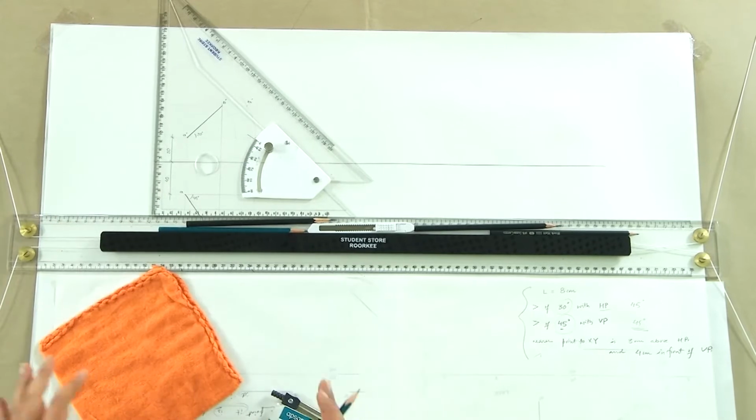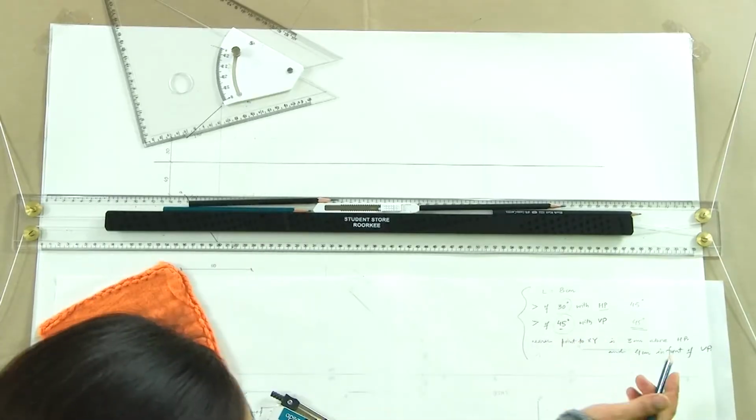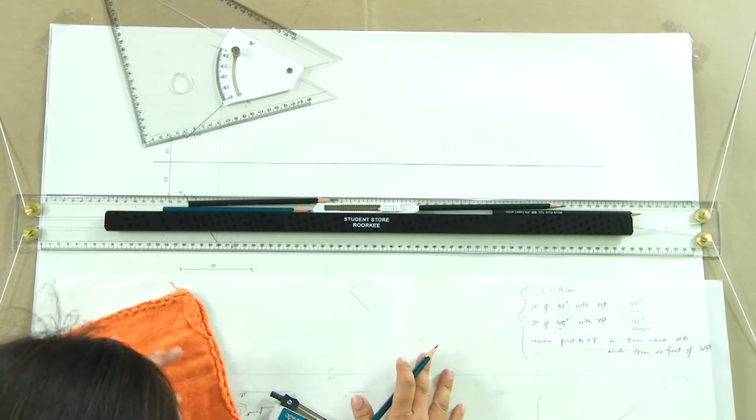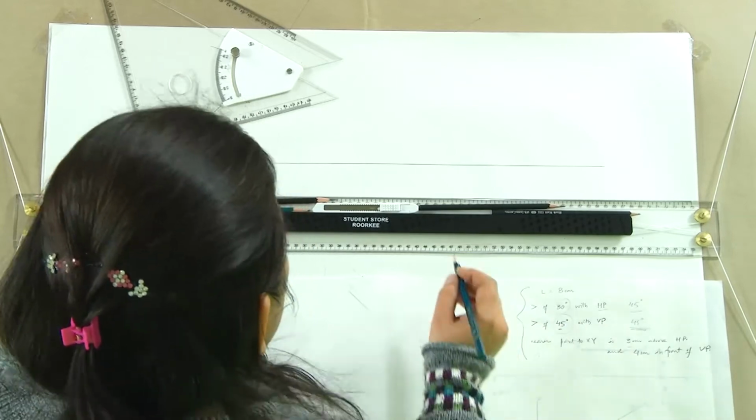Ideally, we know that the final projections that we would achieve are going to be a straight line in VP as well as in HP. Let us start to draw this given condition where the line is inclined at 45 degrees to both the planes. We will start with the same thing and everything else remains the same.